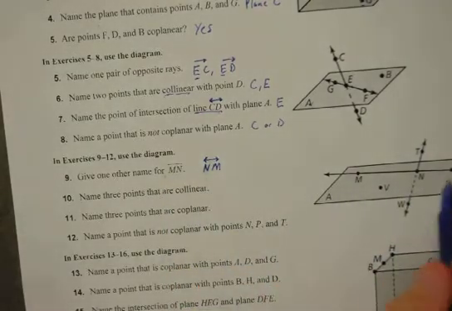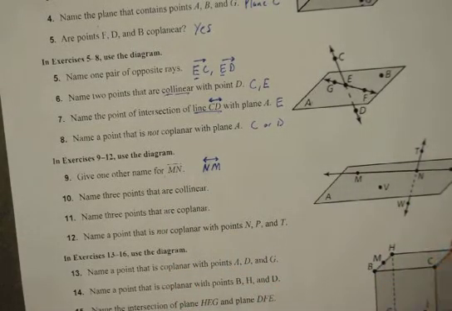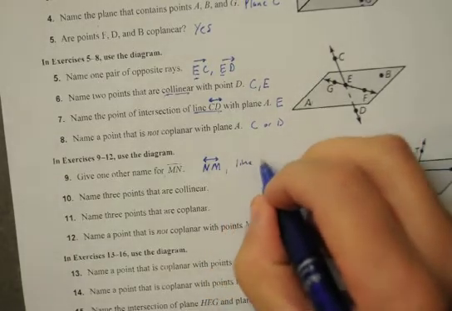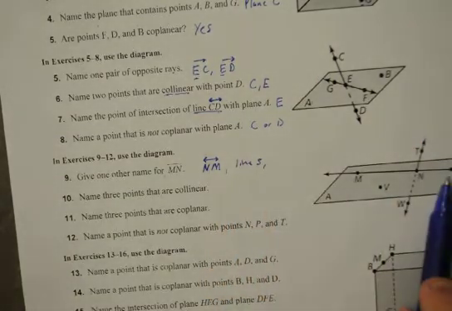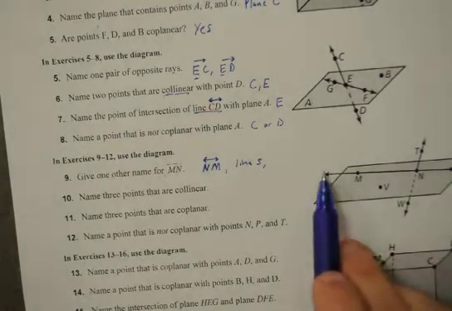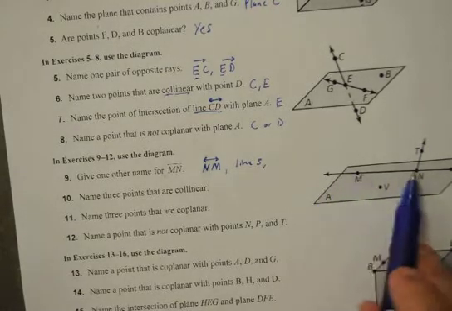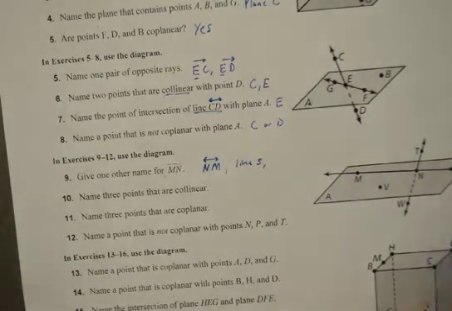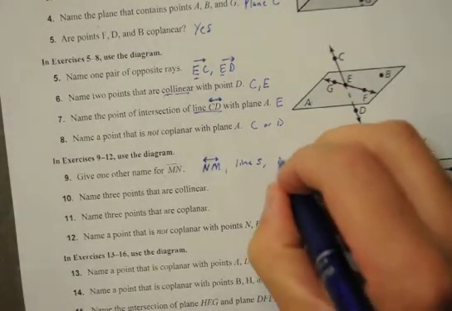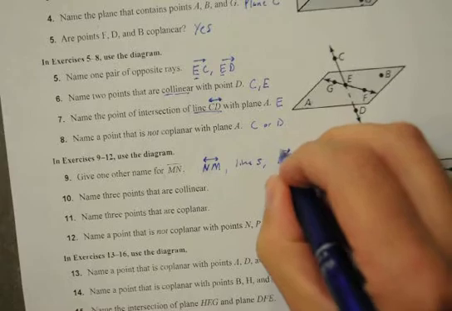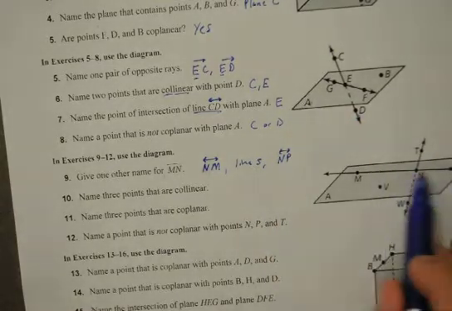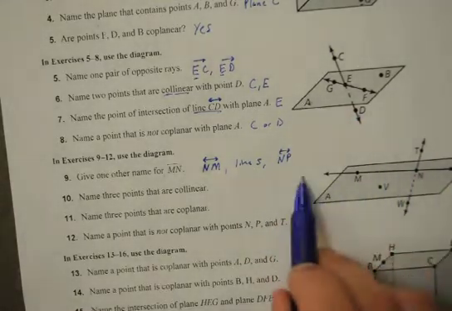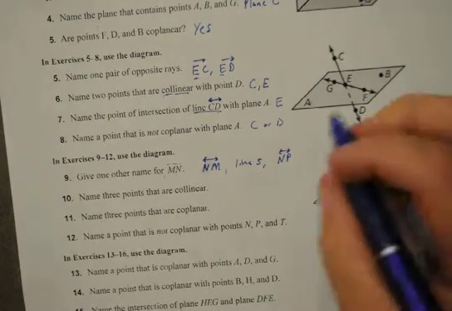Or there is a little S. You can call it line S. Or you bring P into it. Line MN is this line here. You could also use line NP. You could bring P into it. There's all sorts of names. It's the same line. You could use line MP.